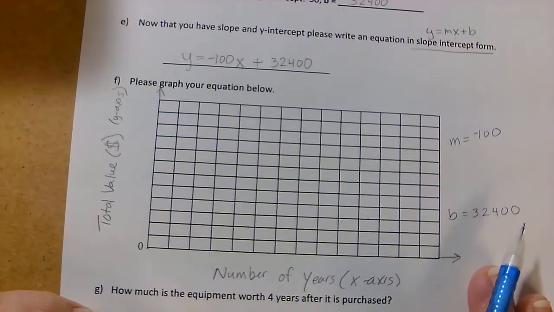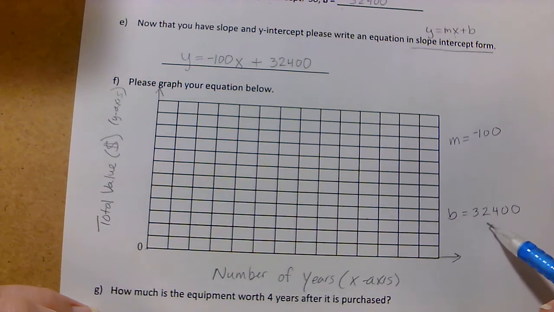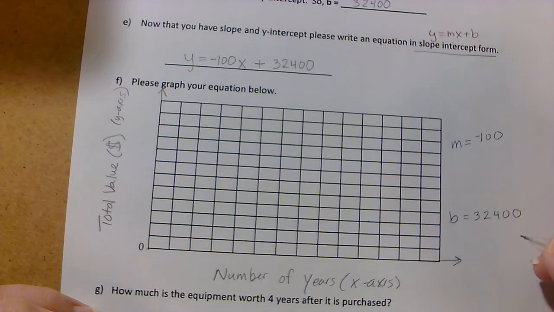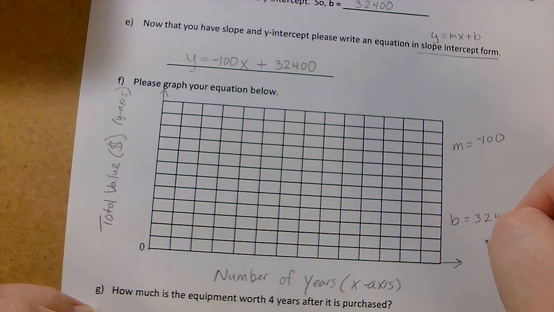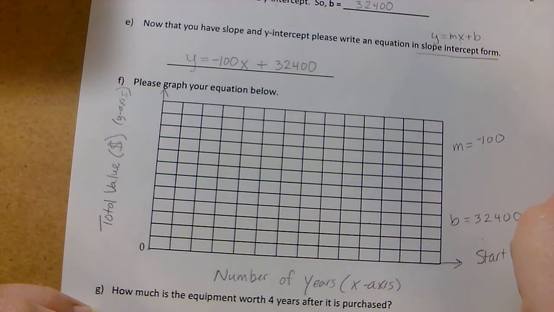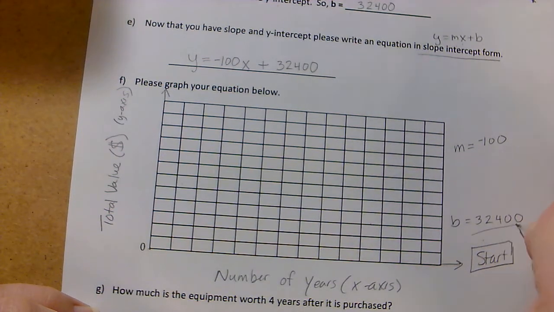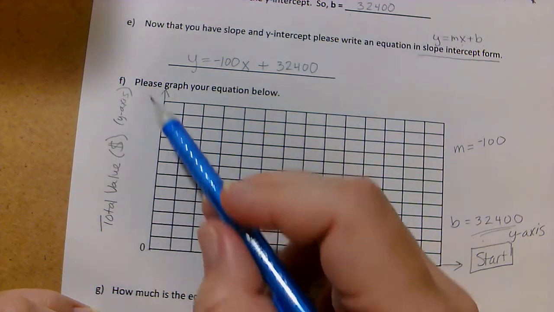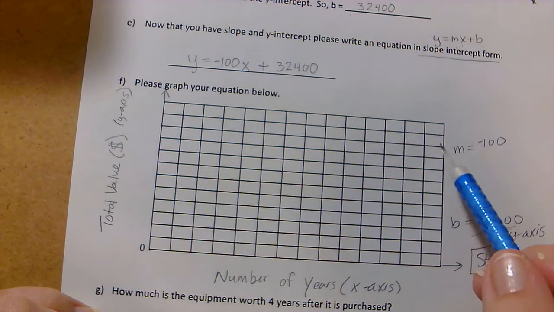What we have to remember is this negative 100 is going to tell me how to go from point to point. This $32,400 is what the total value was at the beginning, so it's going to tell me where I need to start. This is our starting value. I'm going to start at 32,400, and since this is our y-intercept, we're going to start at the y-axis. So on this y-axis, I'm going to start with a point here, and then use this slope to go from point to point.